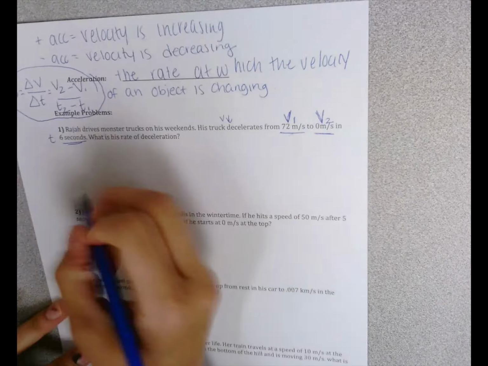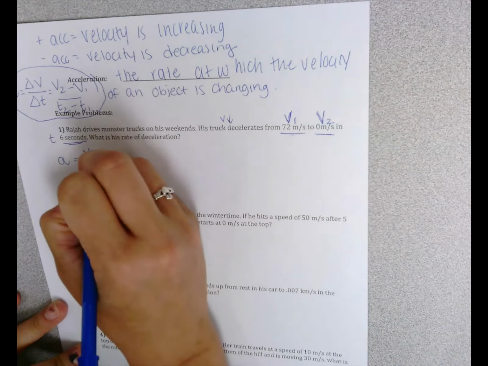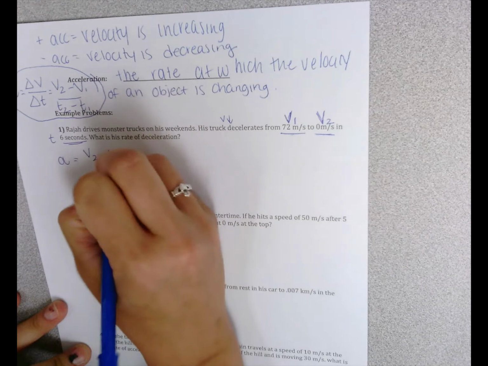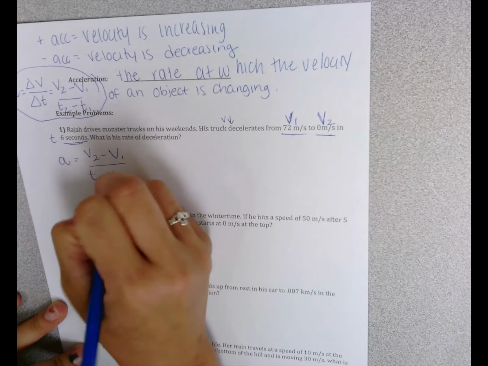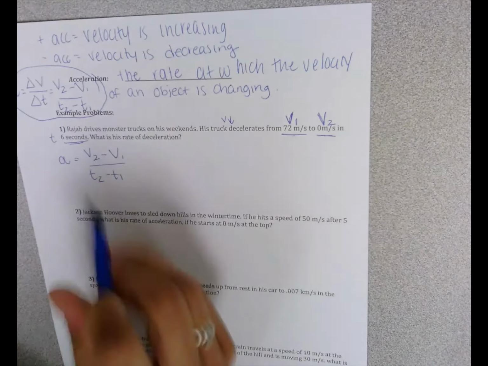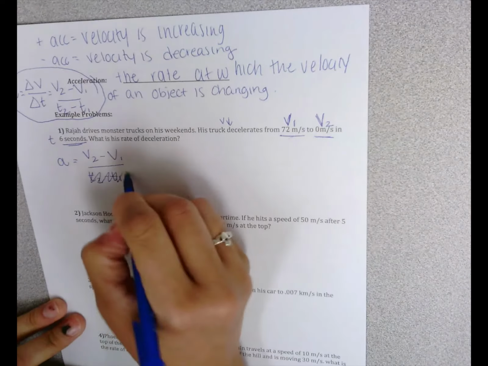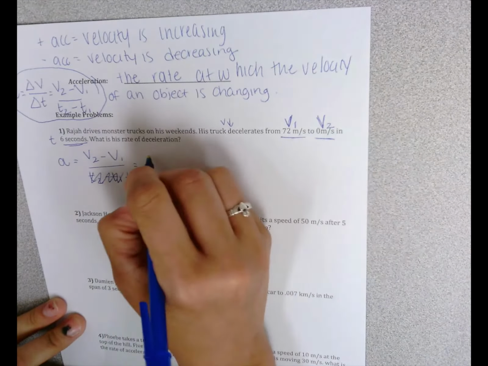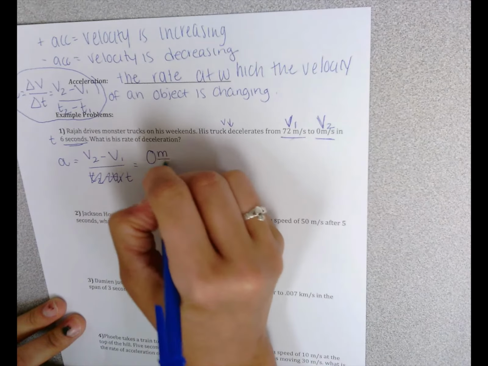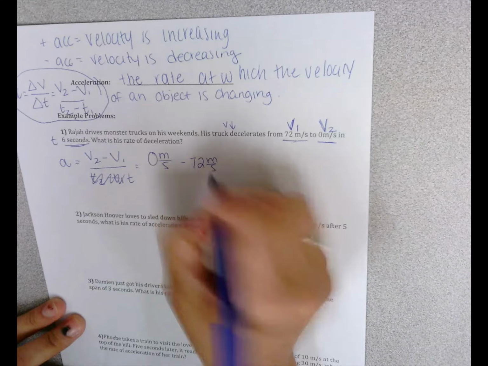So we know that acceleration is equal to velocity 2 minus velocity 1 all over t2 minus t1. Now, rule of thumb, because we were just given one time, this can just be time. So we take velocity 2, which is 0 meters per second, and subtract 72 meters per second.